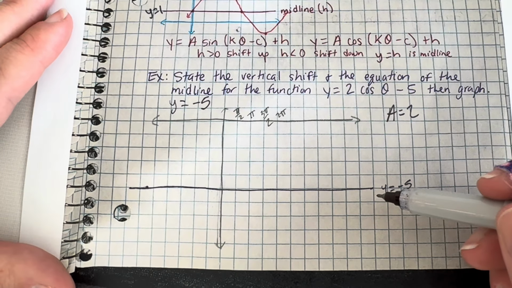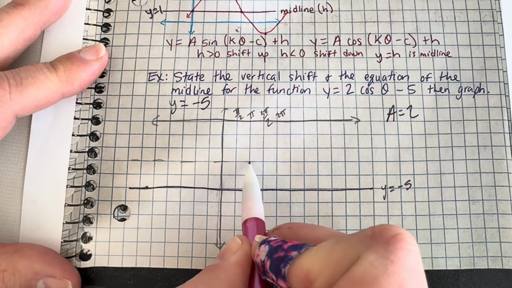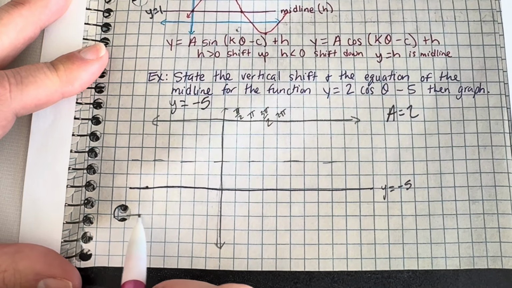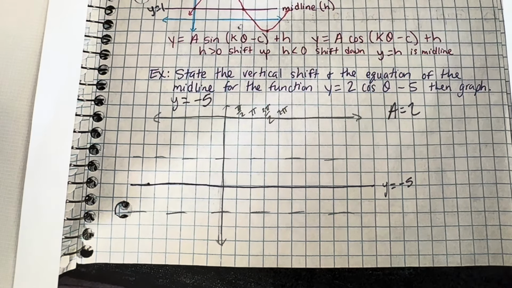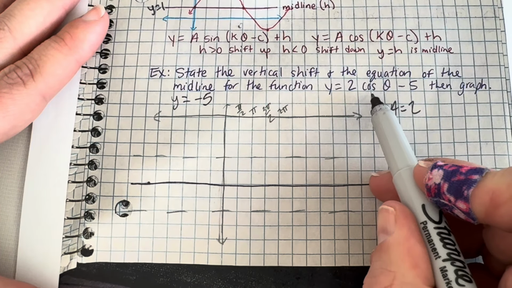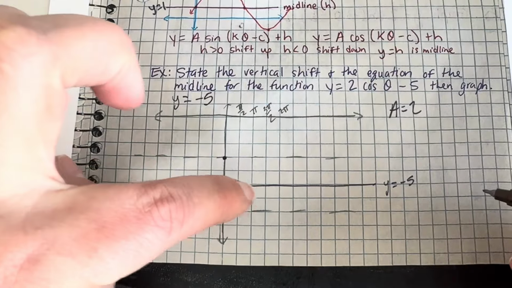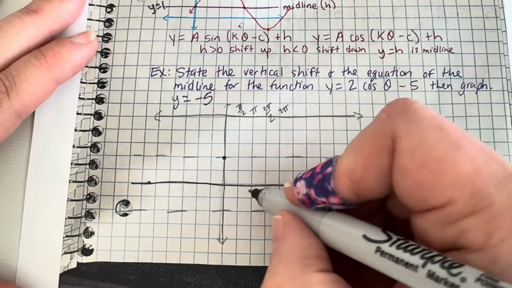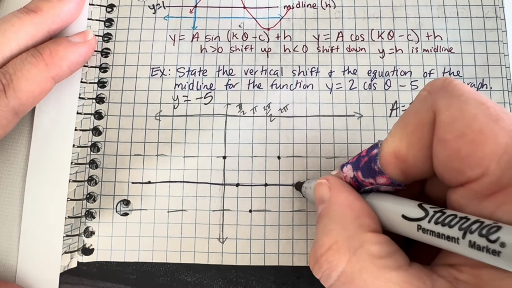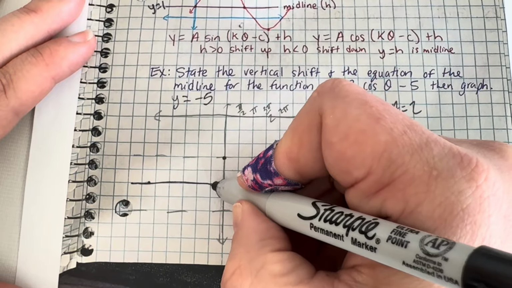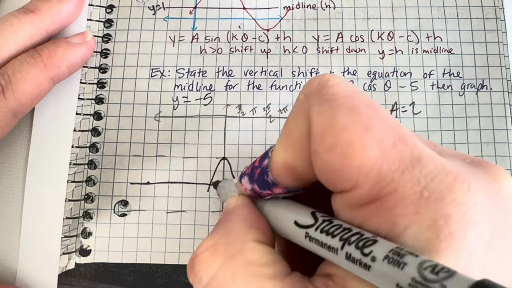That means that from my midline, I need to go up 2. So I'm going to make this dotted line here, 2 up from my midline, and I'm going to make a dotted line 2 down from my midline. That is going to be my oscillation range, where I'm going to go up, down, and around. So I have a cosine. Cosine is going to start at the top. I'm pretending this is my axis here, and I'm going to go down like I normally would in the exact same units for my cosine. So I go up and down, and there's my cosine.